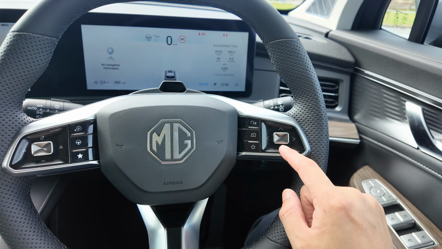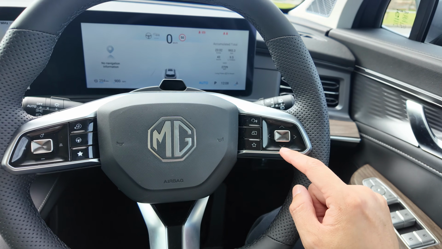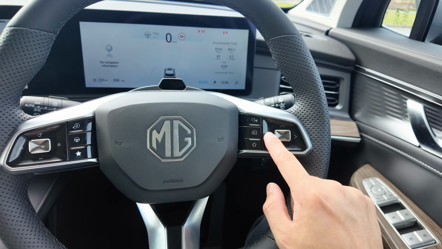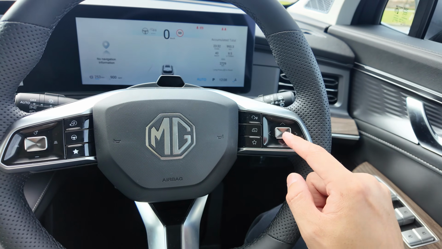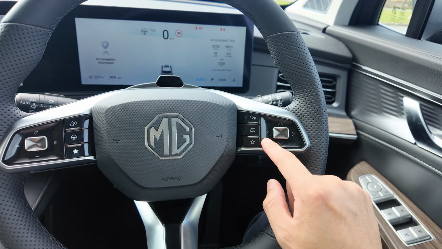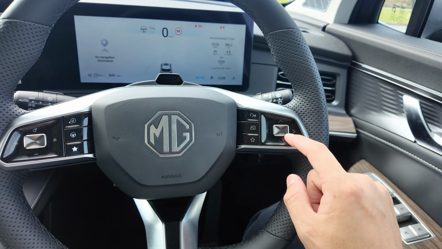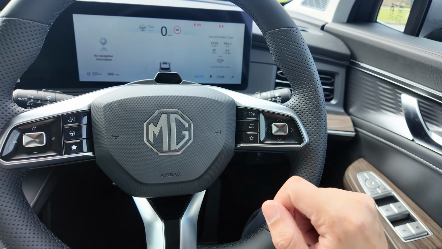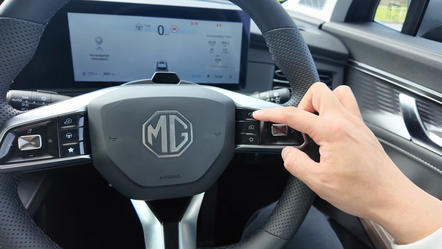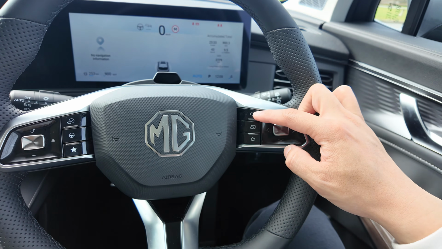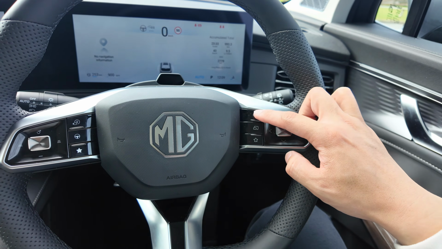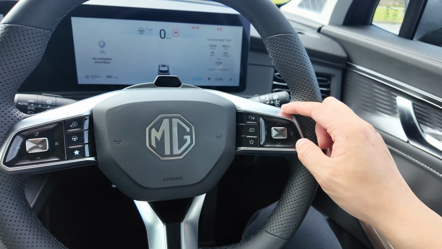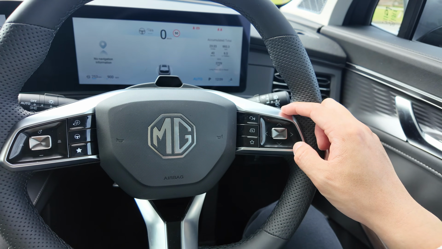Additionally, if you have any phone calls engaged or if someone is calling you right now, you can use the right arrow to pick up the phone call and then left arrow to hang up the phone call. So that's the only scenario you can use this apart from the music. Now the top button over here is the voice command function. If you do want to use the MG voice command, you can simply engage this or simply activate the voice recognition on the system.